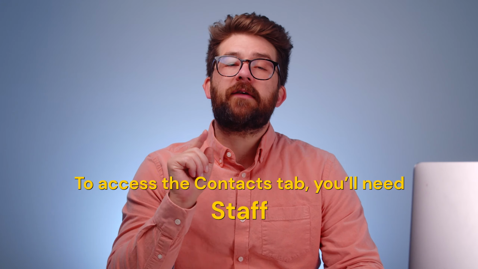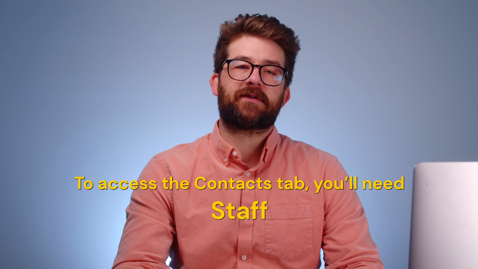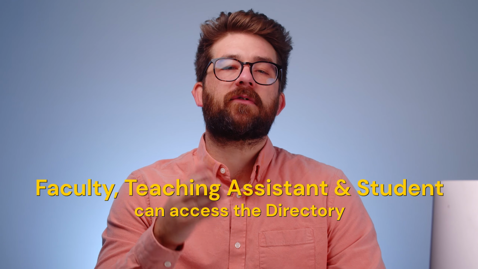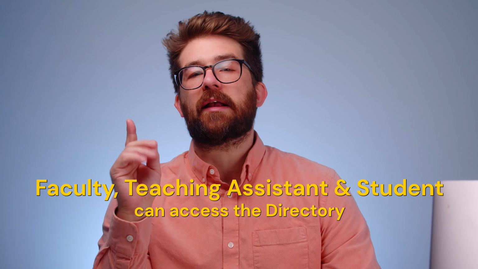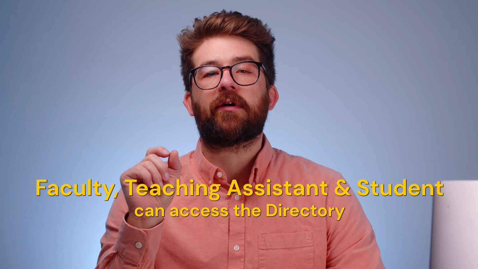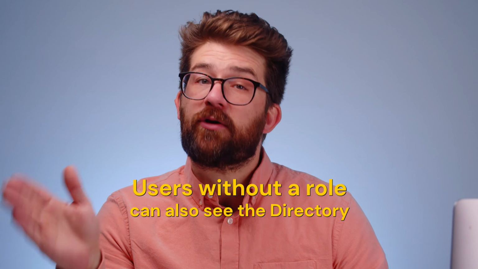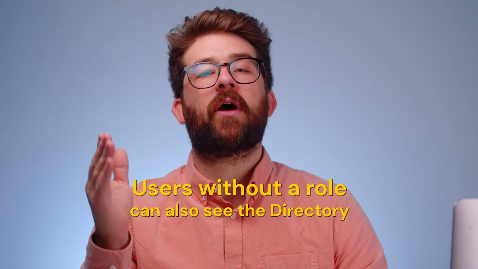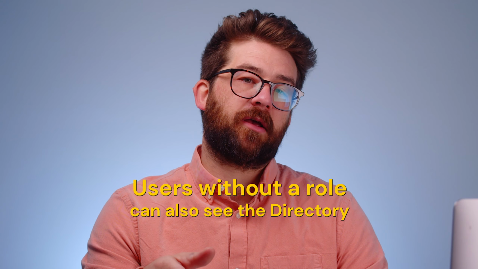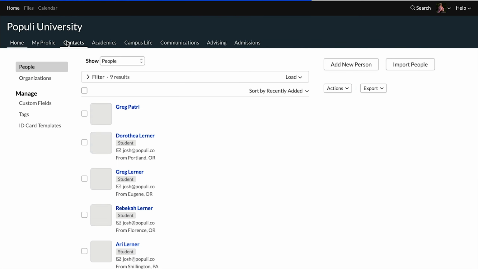Talking roles, if you have the staff role, you'll get access to the Contacts tab. Faculty and teaching assistant roles and the student role instead see the directory, which offers a much lower level of access to profiles. Users without any role, but who have user access, are also able to see the directory. You get to the Contacts tab by clicking right here.